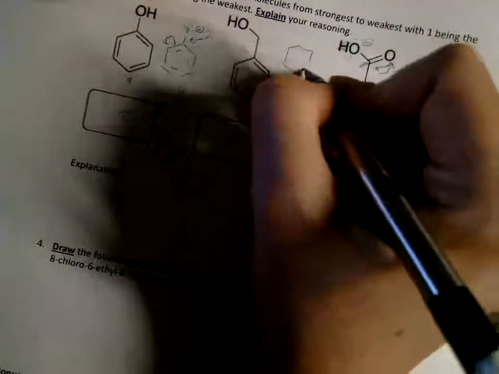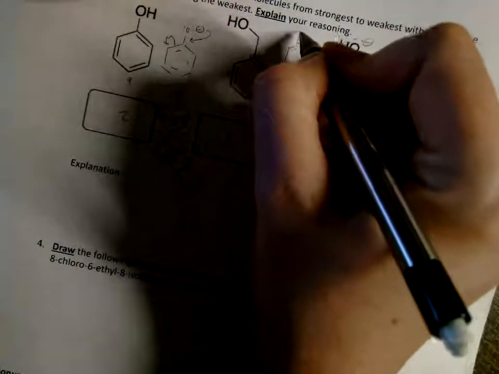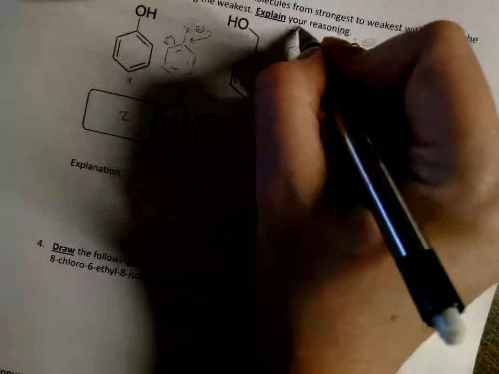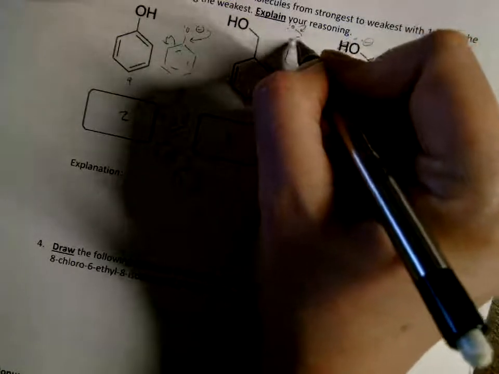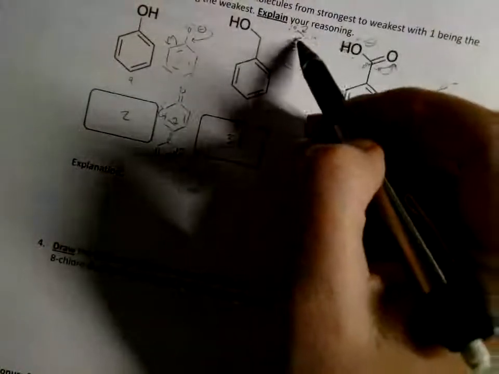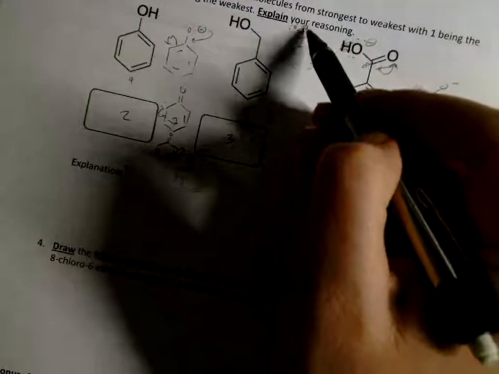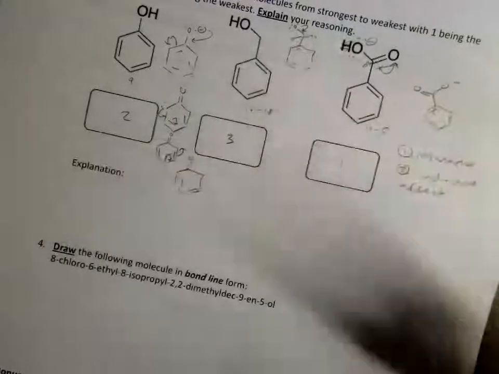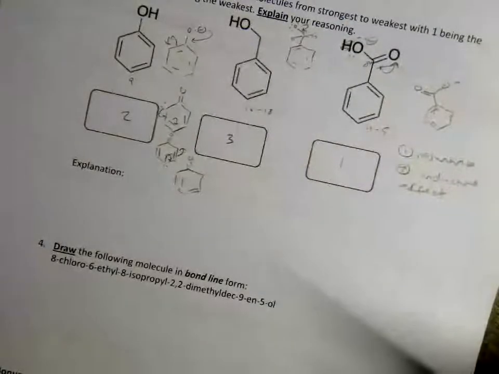Now, if you lose the proton from this alcohol, you actually can't do a resonance structure here. Why? Because there are already 4 bonds here. If you make a double bond, there's none you can break without losing any atoms. So because of that, it's not in resonance.